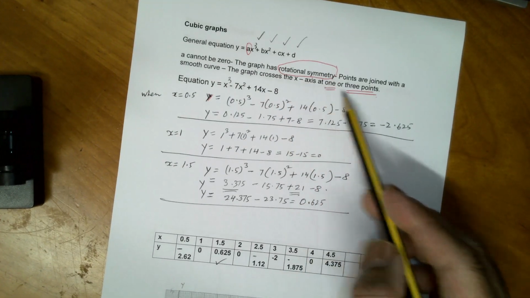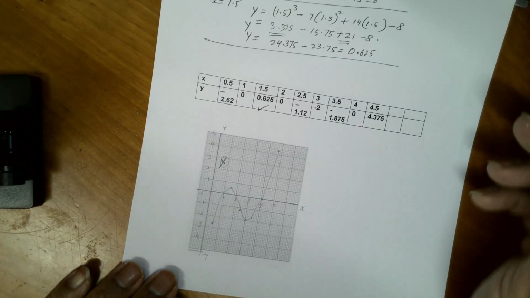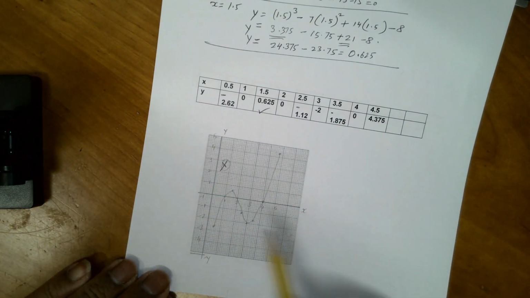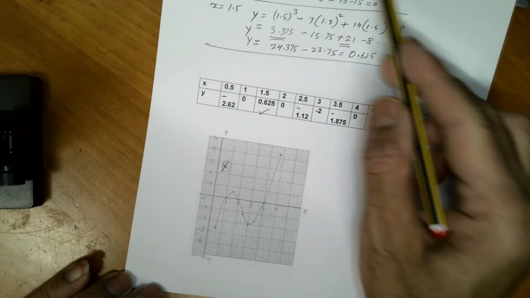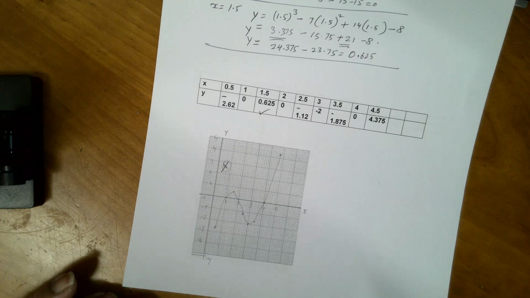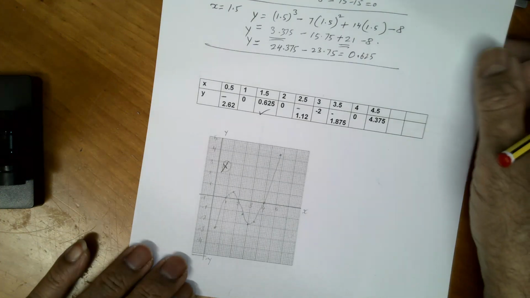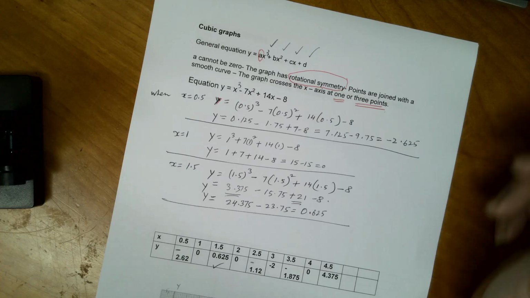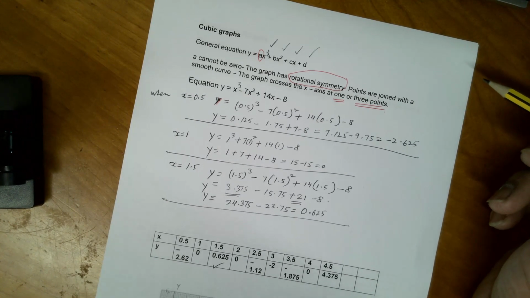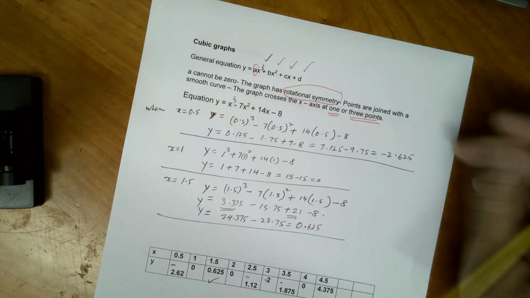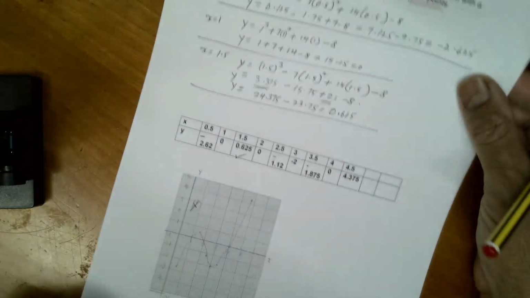And the graph crosses the x-axis at 1 or 3 points. So here you got crosses on the x-axis at 1 or 3 points. You see you already have these points here, 3 points there. Depending on the examiner in the exam, what kind of question would be given to you regarding your cubic graph, whatever it would be.